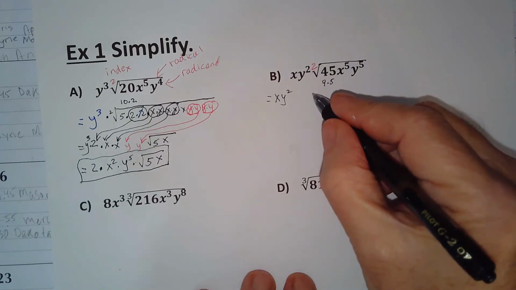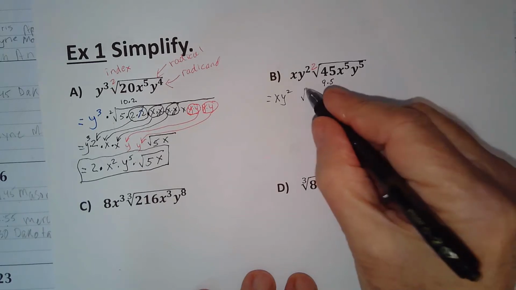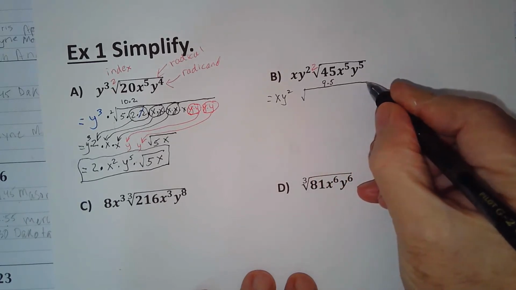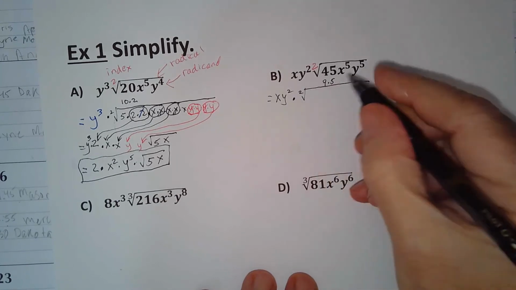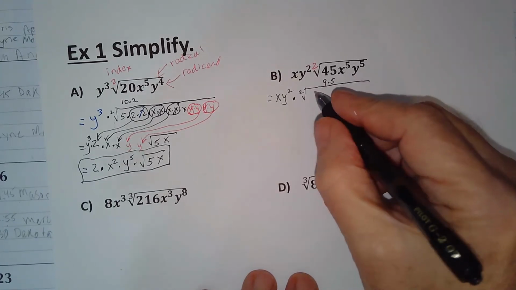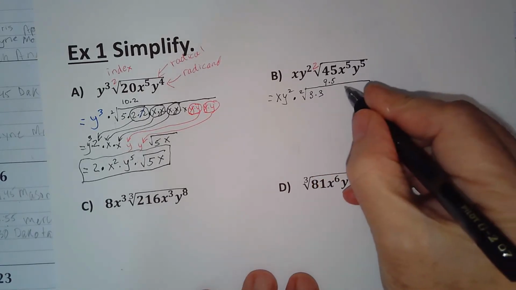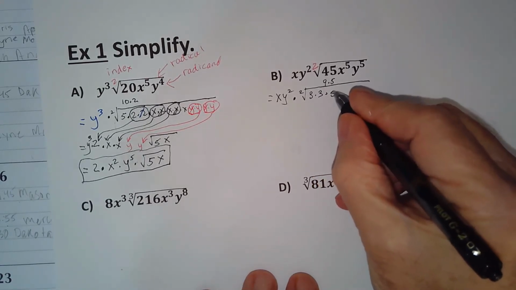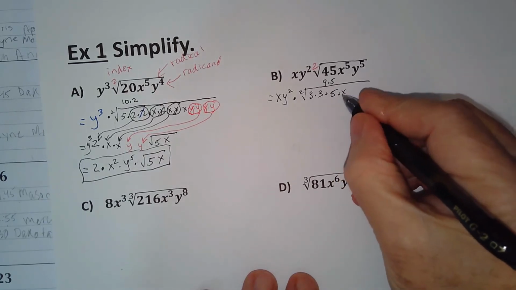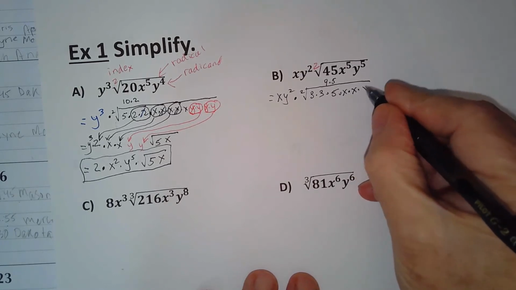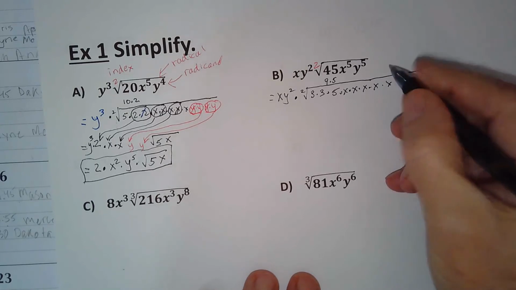So we could write this as the square root of 3 times 3, right? Times 5. And then we have 5 x's, so that's times 1x times 2x times x times 4x times 5x. Extend this out here, and wow, we got 5 y's.